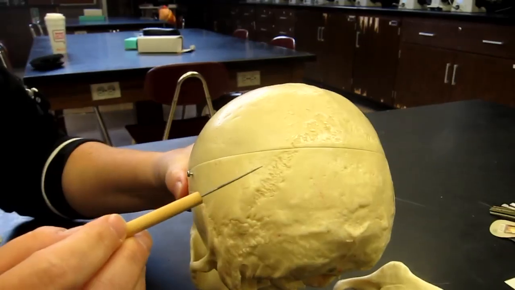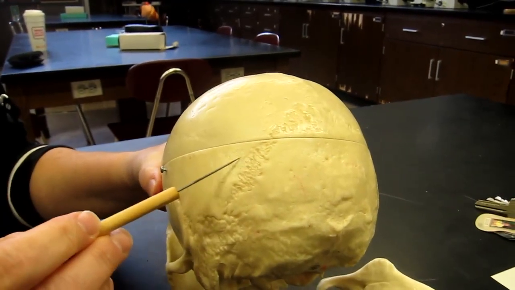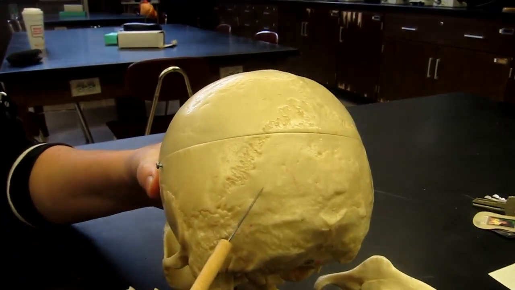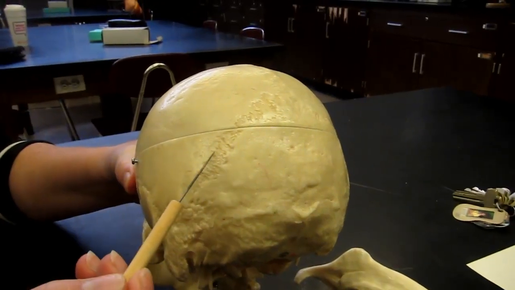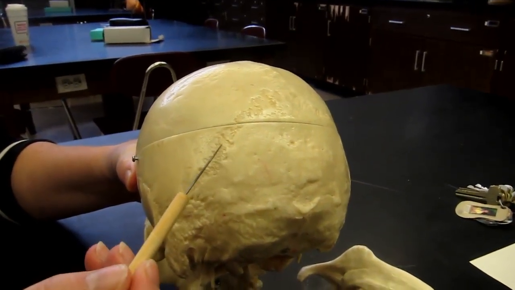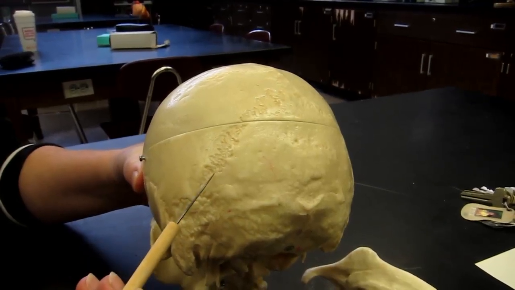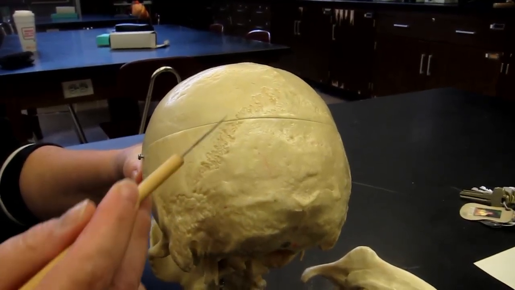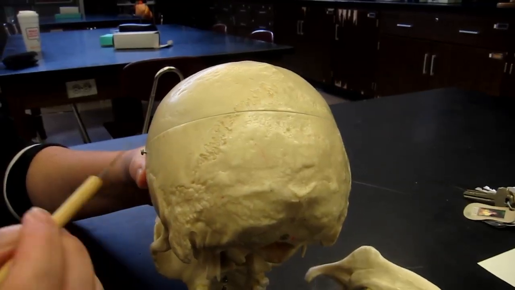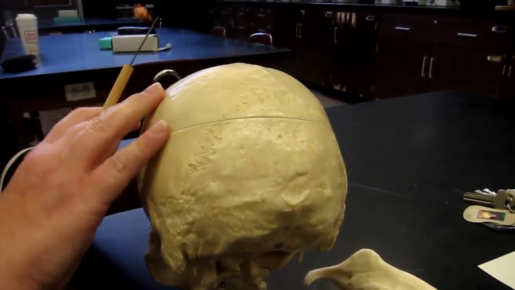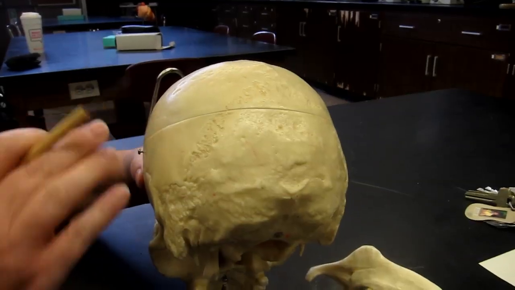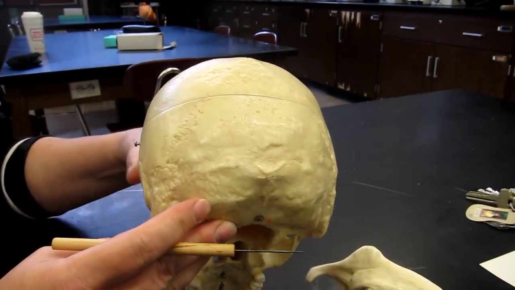You see little pieces of one bone poking in, and little pieces of the other bone poking in around them. They interdigitate with each other and mesh together that way. So it makes a really strong bond, and that's why we have immovable joints in our skull.